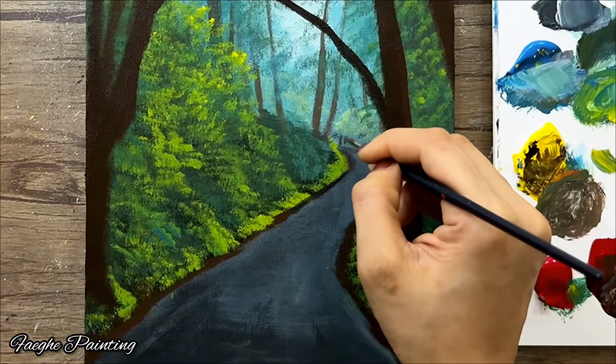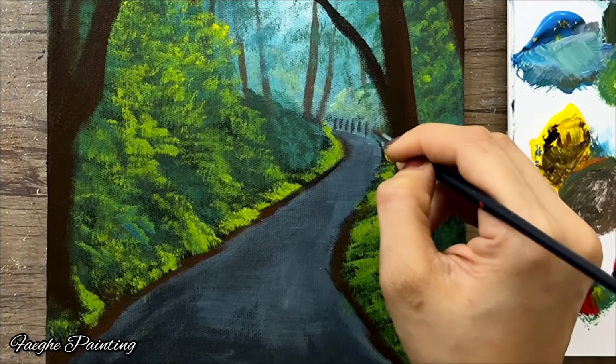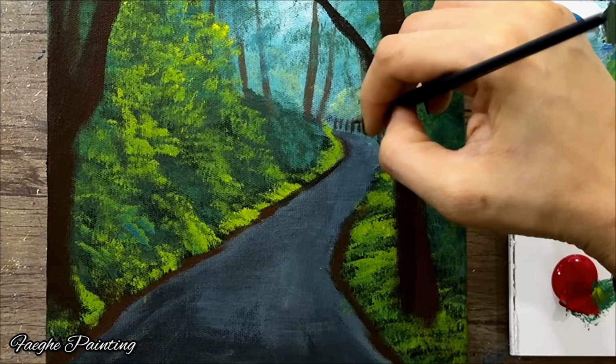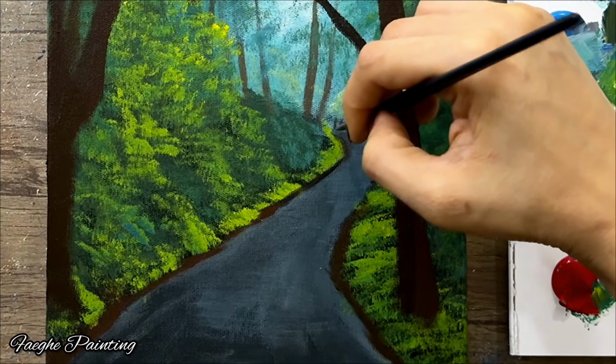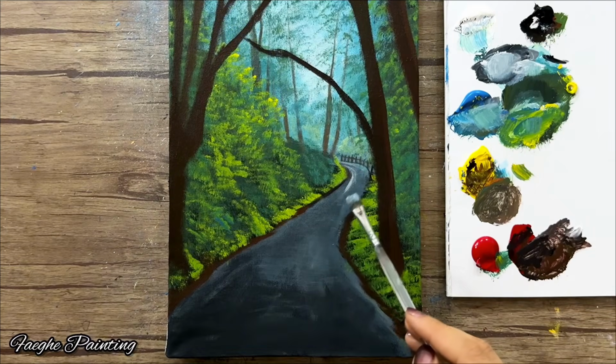Now I begin painting the fence along one side of the road. I start with the distant section using a soft, muted, dark color. Because the fence is farther away, the posts are smaller, closer together, and less detailed.